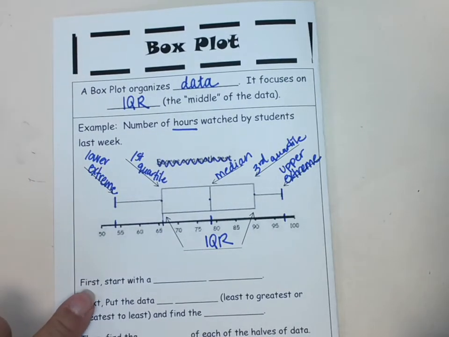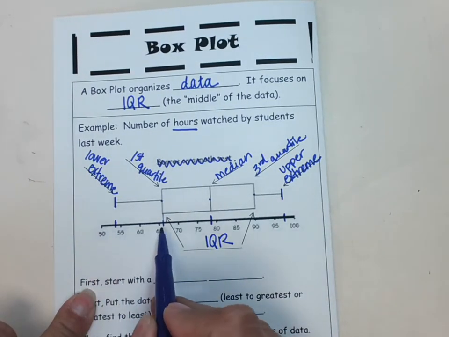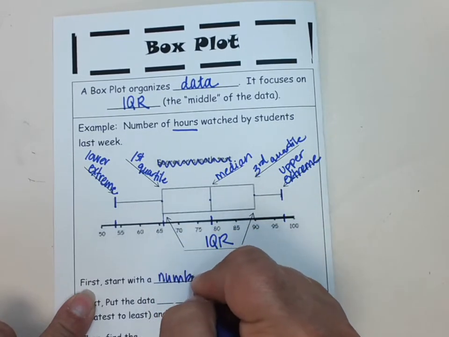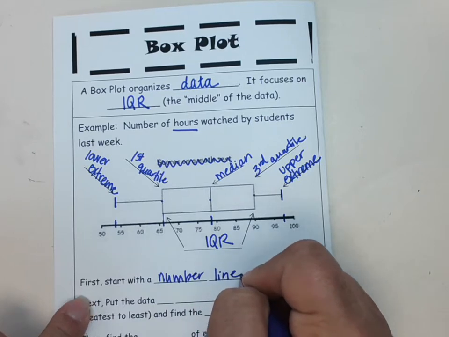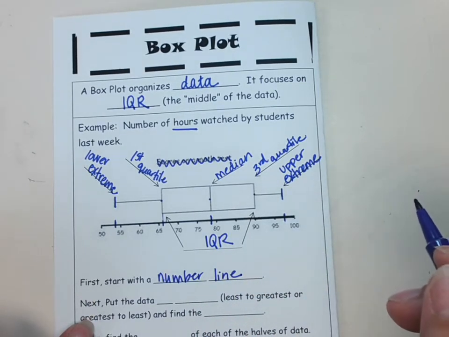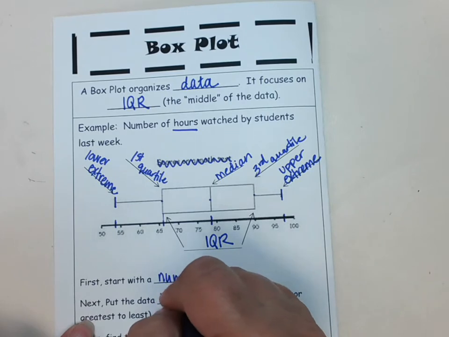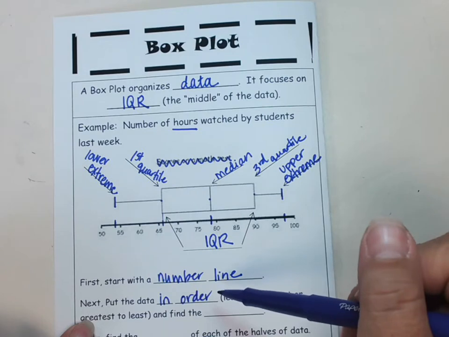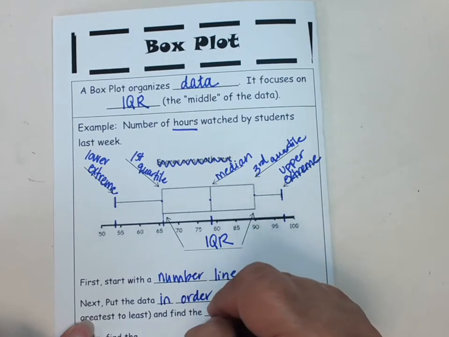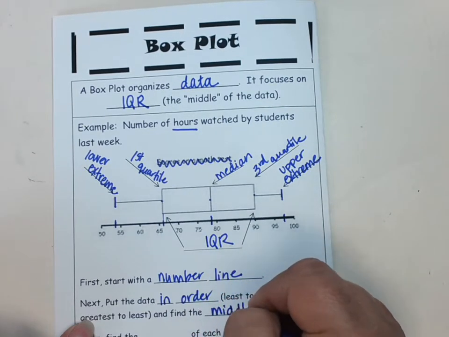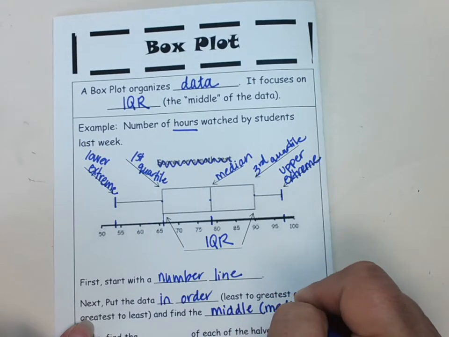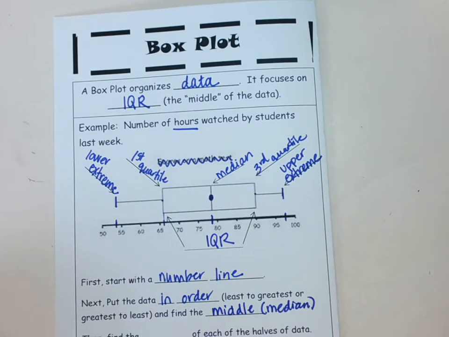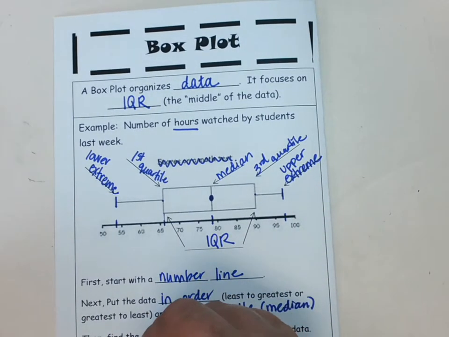So on this graph, you start with this thing right here called a number line. First, you put the data in order, least to greatest, which we don't have any, but if we did, we put it in order, least to greatest, and find the middle. That's called the median. And you would put a dot right there.